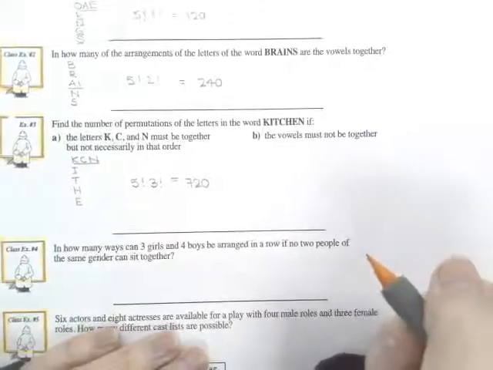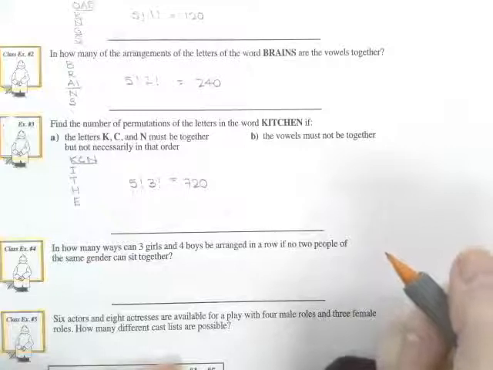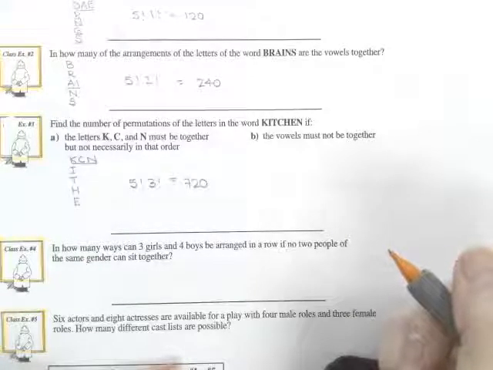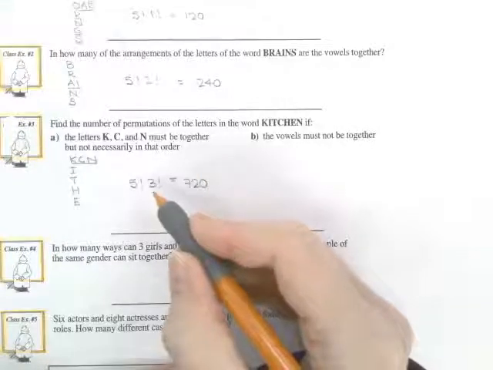arrangements. Okay, what about if the vowels must not be together? Okay, this could be super painful if I did them not being together. What if I do no restrictions, take away what I just figured out, which is them being together?